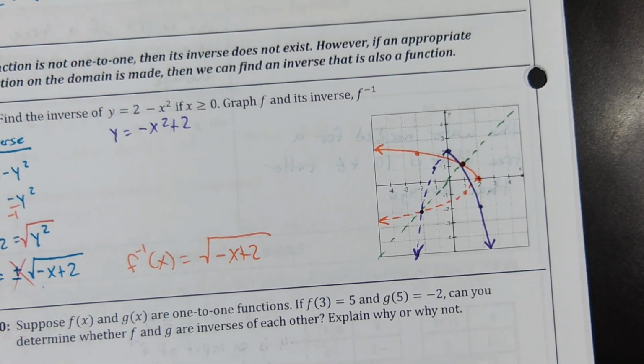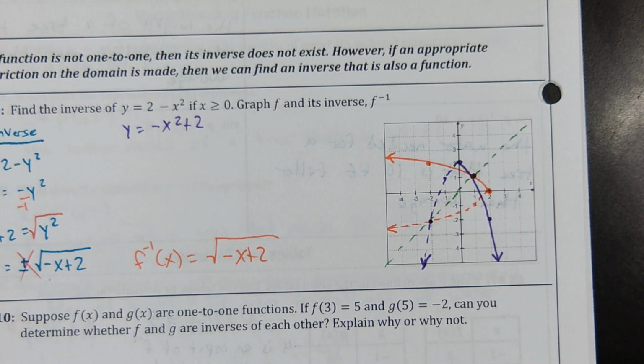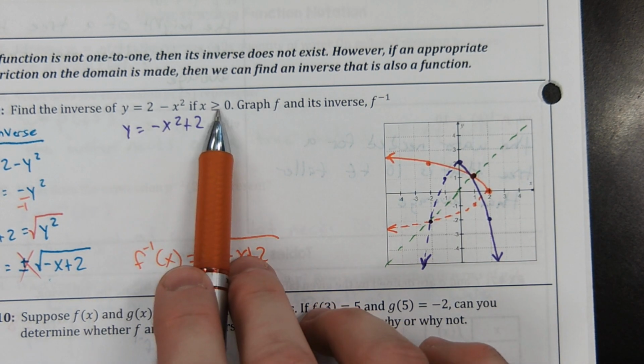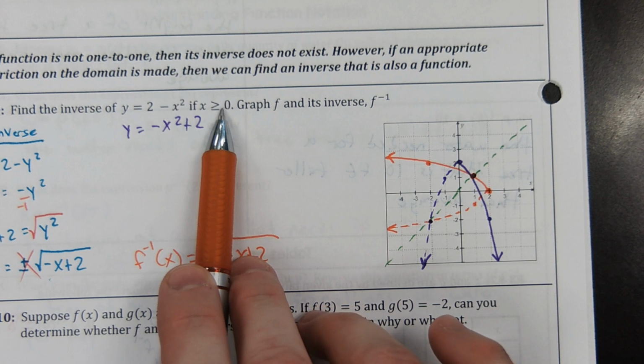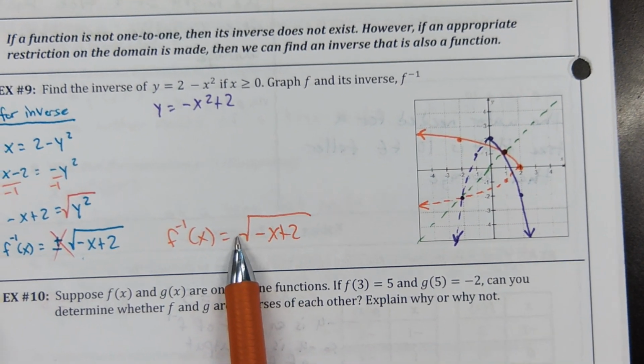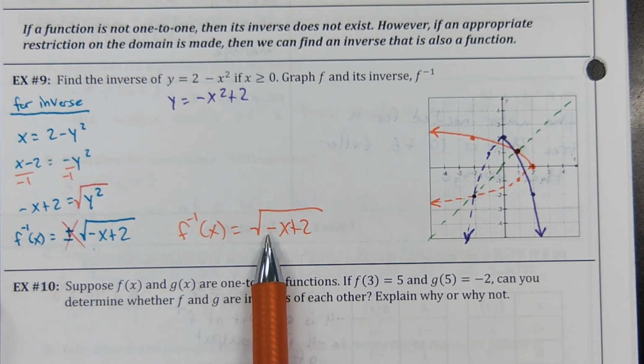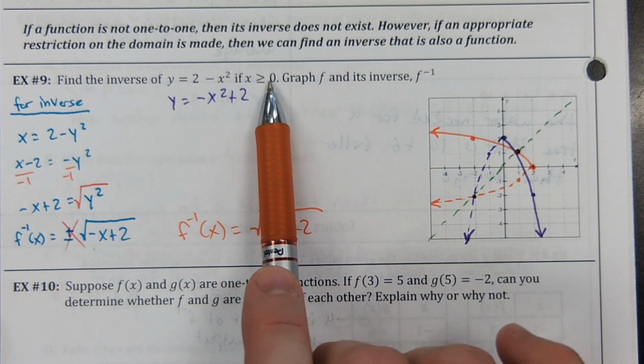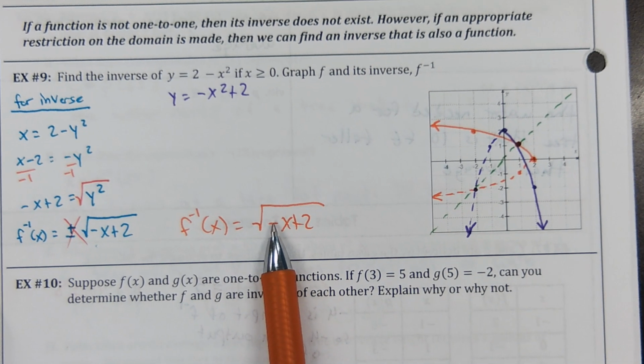So the solid things are inverses of one another. The dotted things are inverses of one another. But because we were dealing with the right-hand side of the quadratic, we had to use the top half of the sideways quadratic. Because we were using the positive side of the quadratic, we had to use the positive side of the radical.